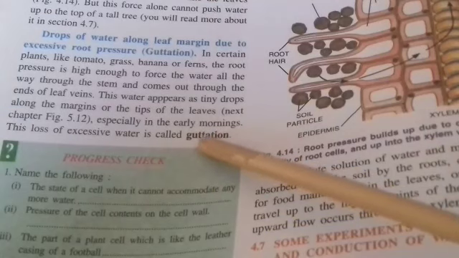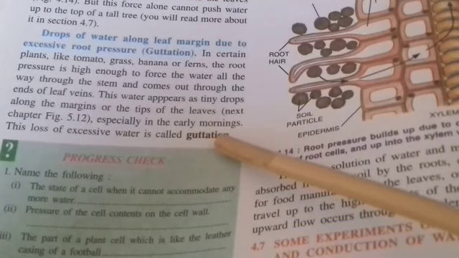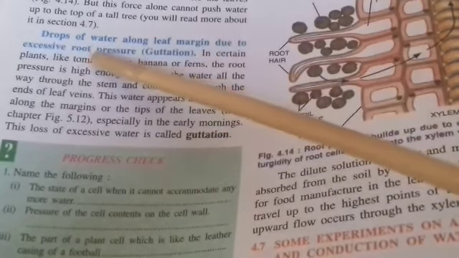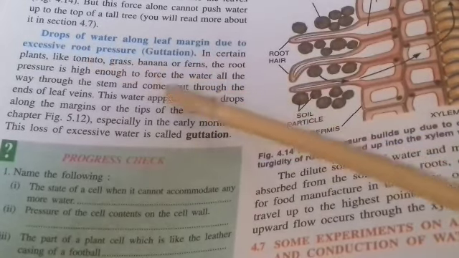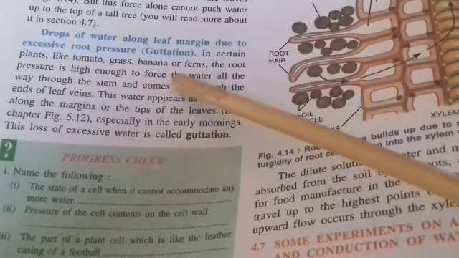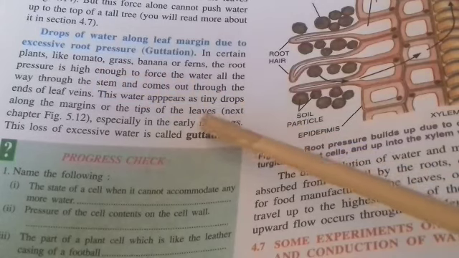Then another term related to root pressure is guttation. Guttation is the oozing out of water from the margins of the leaves due to excessive root pressure. You might have seen certain plants like tomatoes, grass, banana, etc. in the early morning with droplets of water.